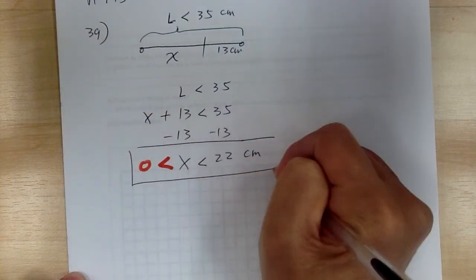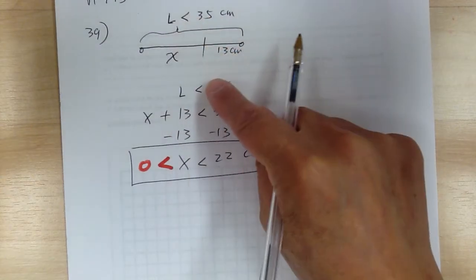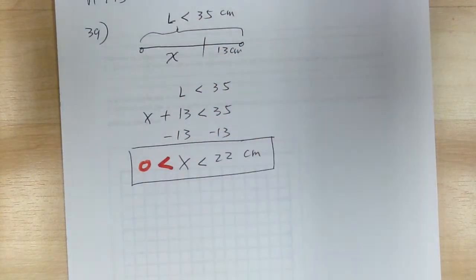Okay? And so that would be your answer. And make sure you have the label. So make sure you start with the inequality, and follow it through.